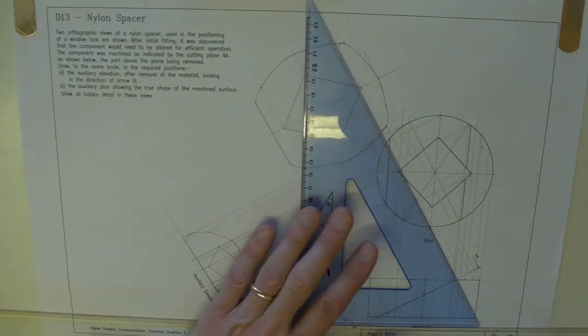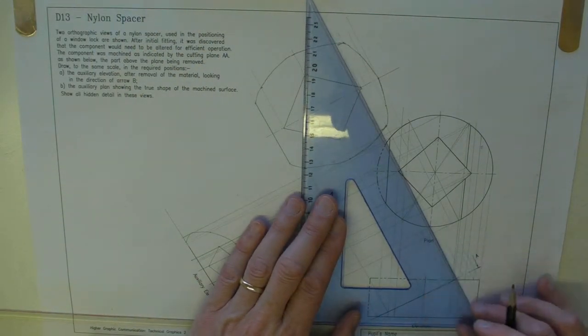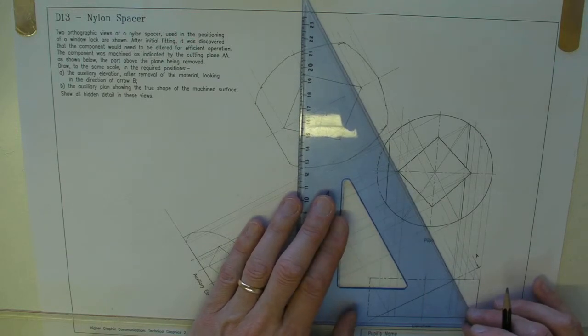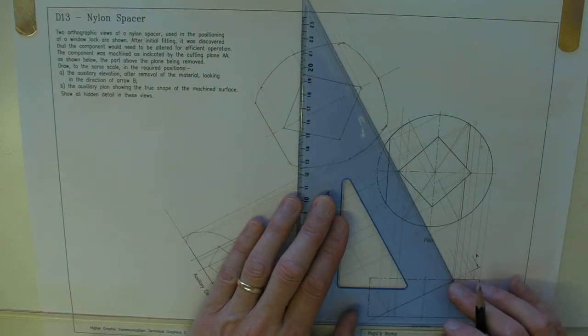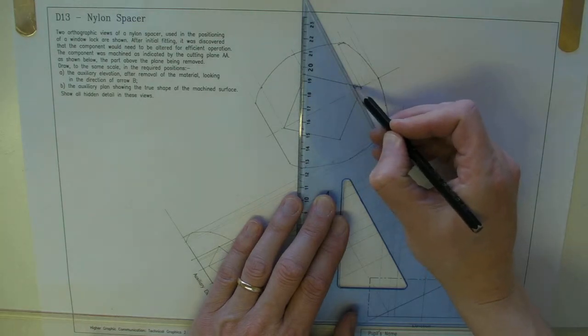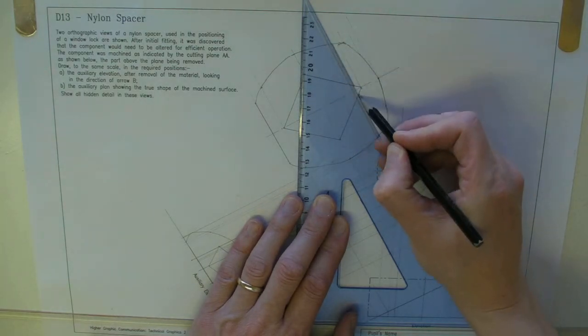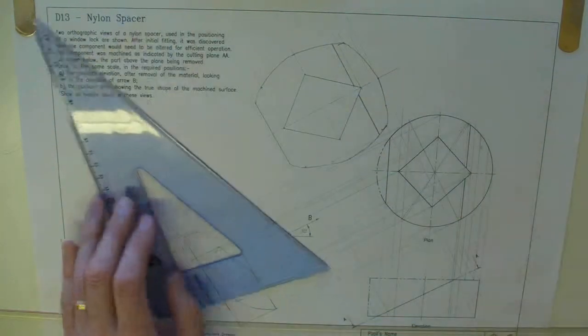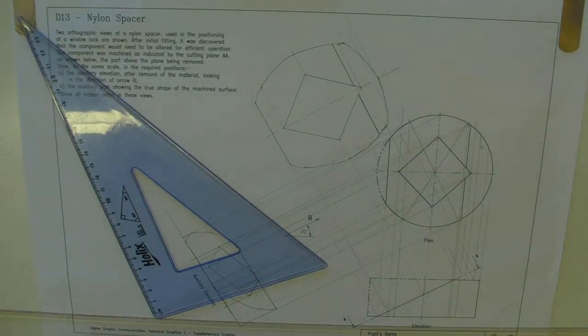There is also this line which comes from the top of the cut, which we'll put in. So it does that, and it does that, and to there. Okay, but there is detail underneath which I'll show you in the next video.